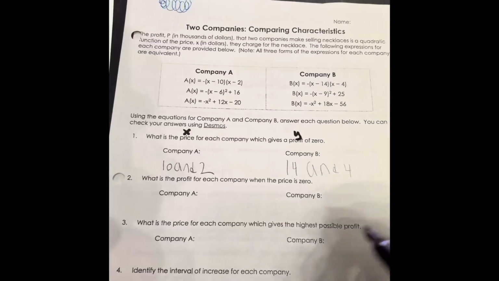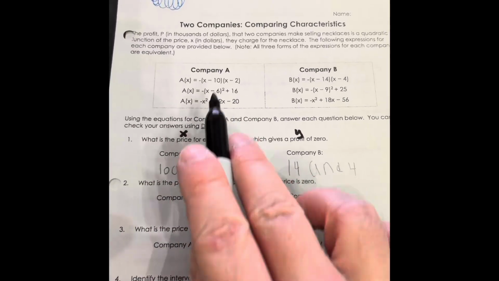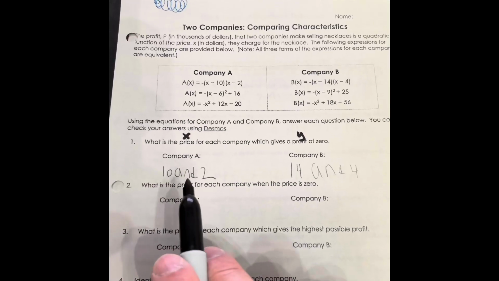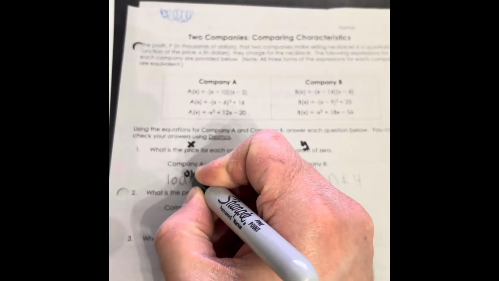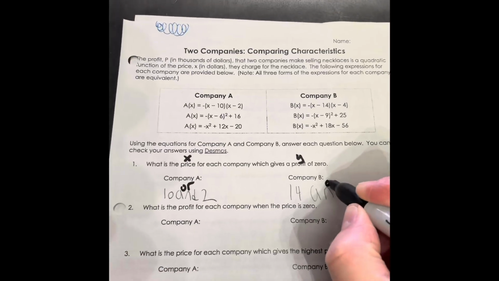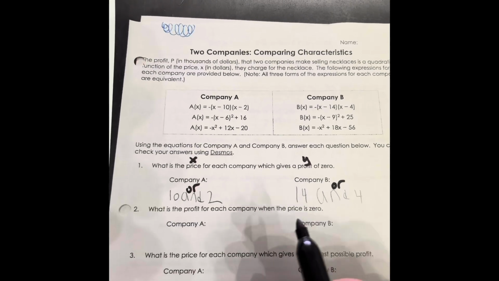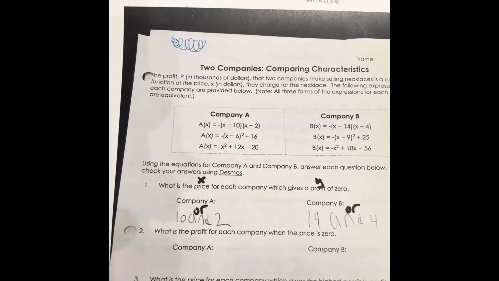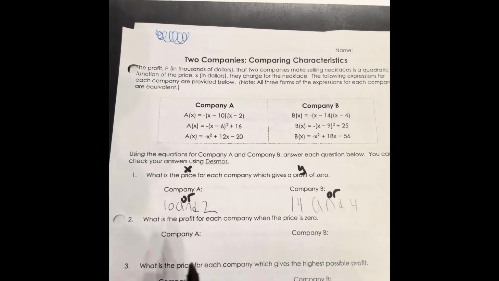Okay, so you're almost exactly correct with your first two problems. Yes, the company A quadratic intersects the x-axis at 10 and 2, but it can't be both in the context, so it's going to have to be 10 or 2. And for company B it will be 14 or 4. Those are the x-intercepts, and that's when I plug in 0 for my y values and solve for that. Okay, so those are good.